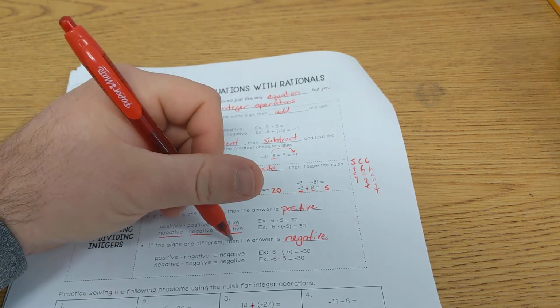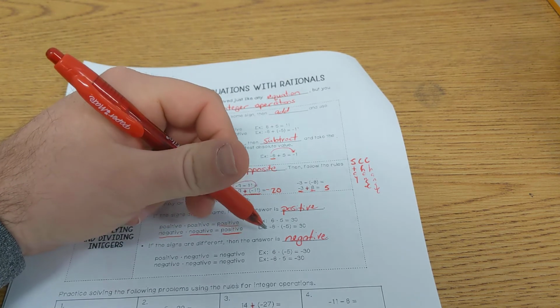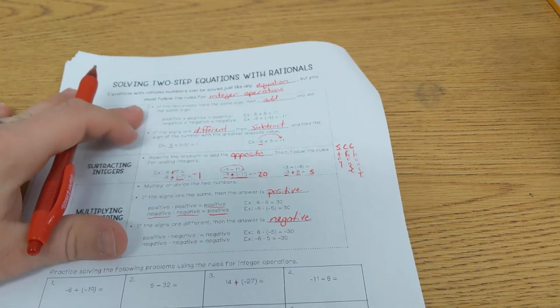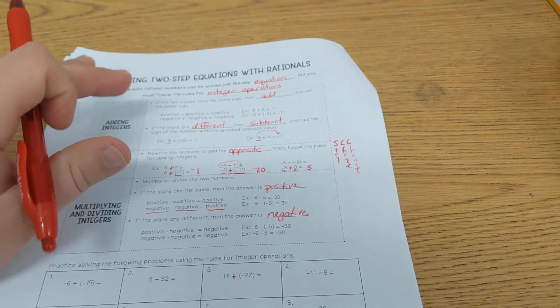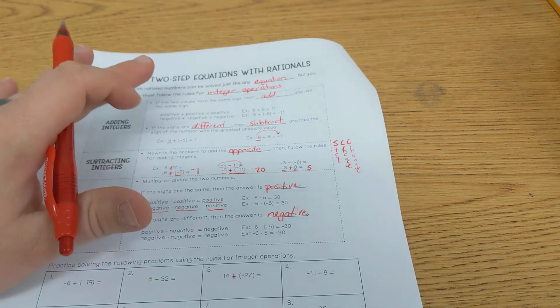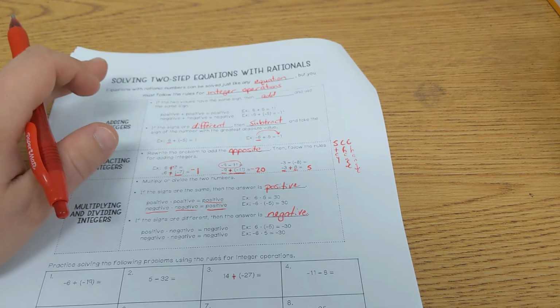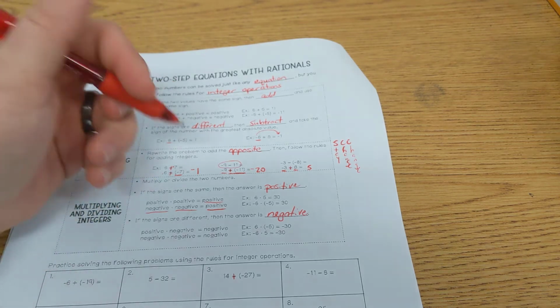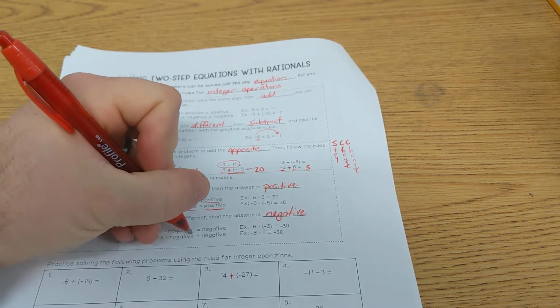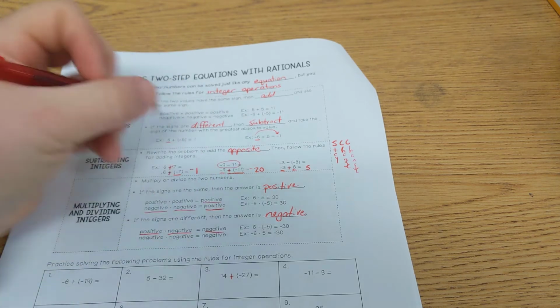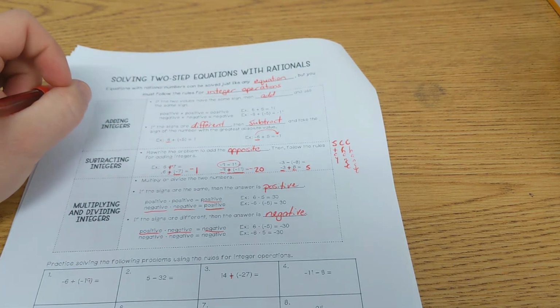If the signs are different, then the answer is negative. It does not matter which number is the largest, the absolute value. If they are different signs, your answer is always negative. So a positive times a negative is a negative.